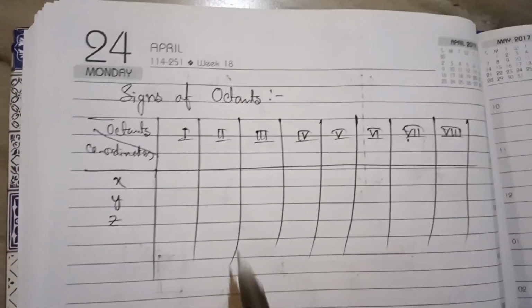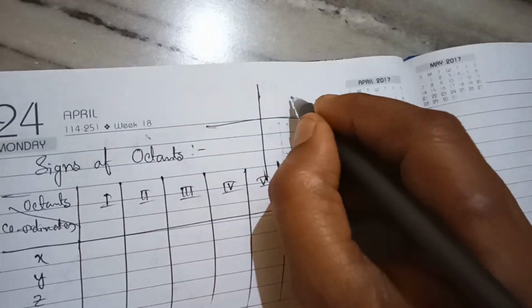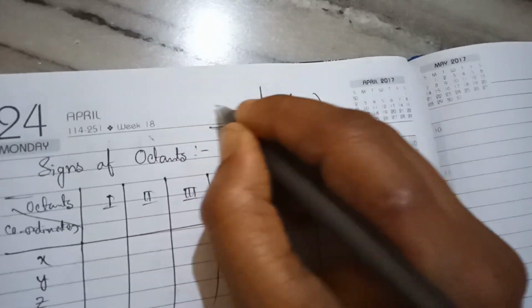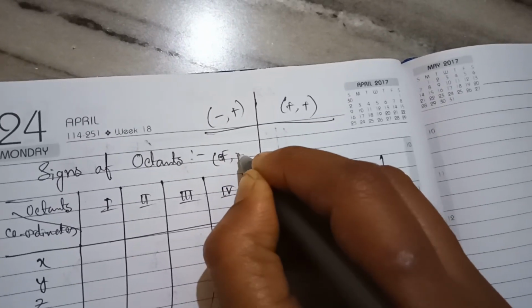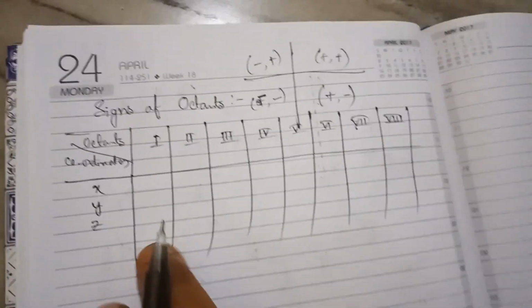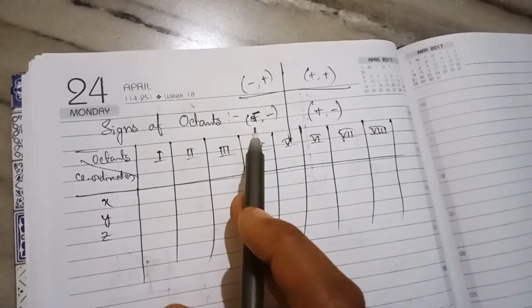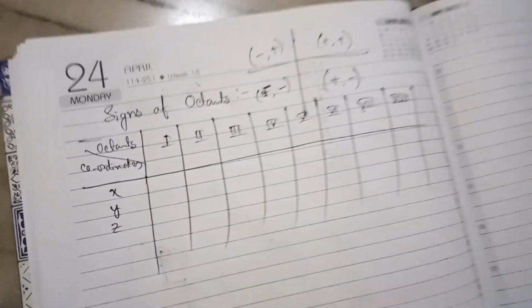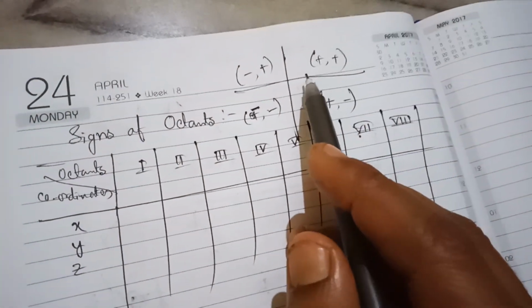Coming to our next topic, that is signs of octants. Like we have done in 2D, signs of quadrants: plus comma plus, minus comma plus, minus comma minus, both minus in the third, and plus comma minus. Similarly, here also all 8 octants have their own signs. How will they be formed? It's very easy. Look at this, how to form.